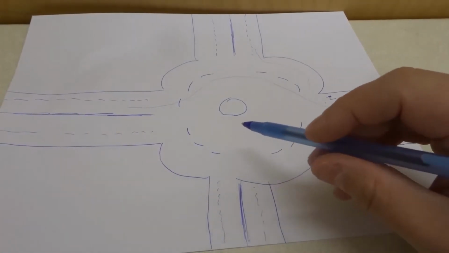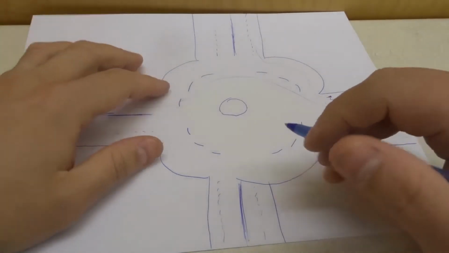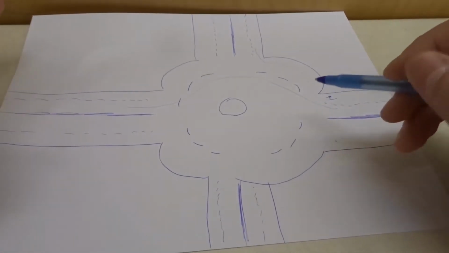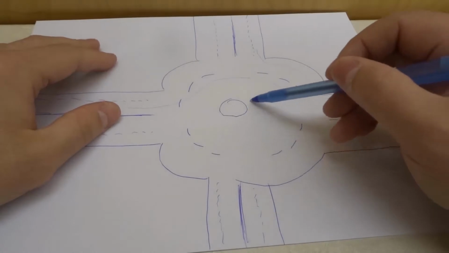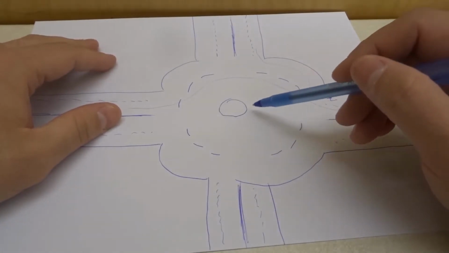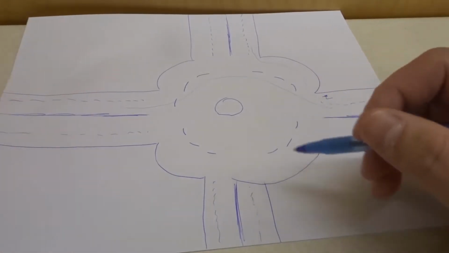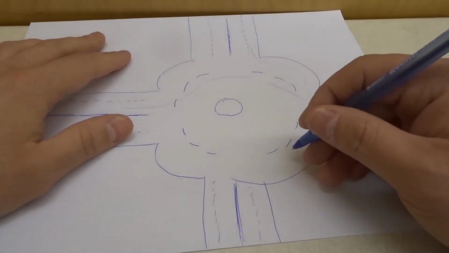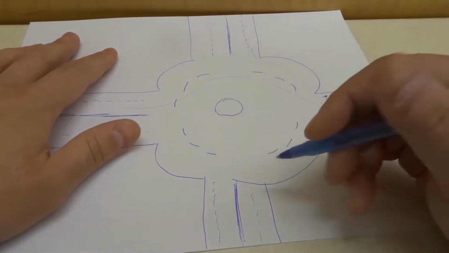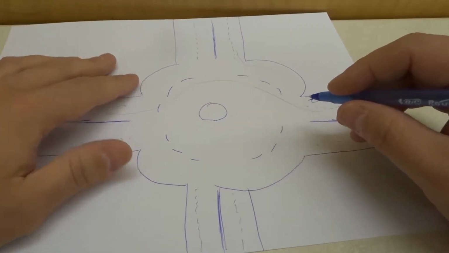Everybody, I'm here today with a simple driving lesson on exiting a roundabout. What you see right here is my really sad drawing of a roundabout. A lot of people are familiar with entering a roundabout, which I did a separate video on, but I'm going to go over exiting a roundabout in this video.